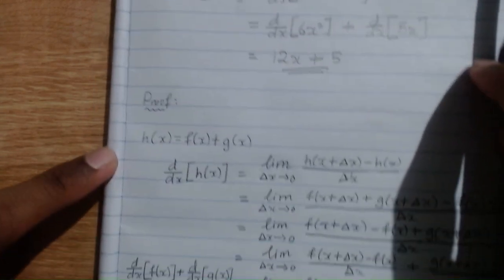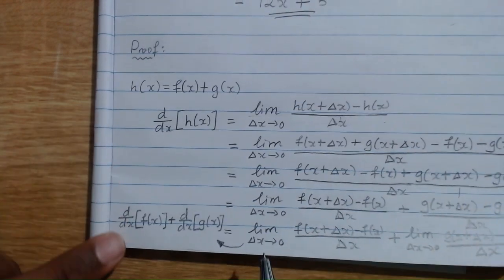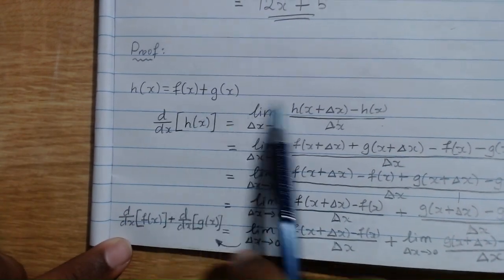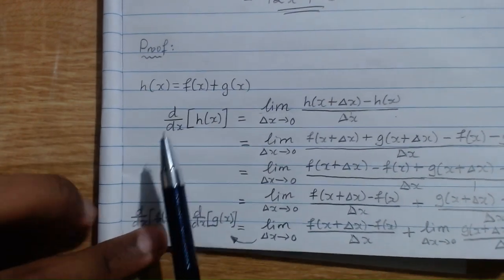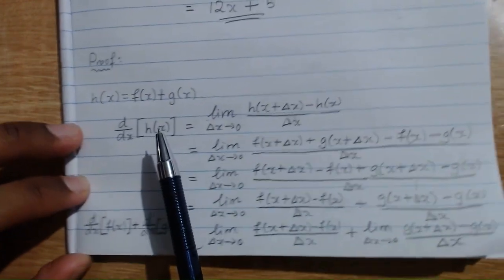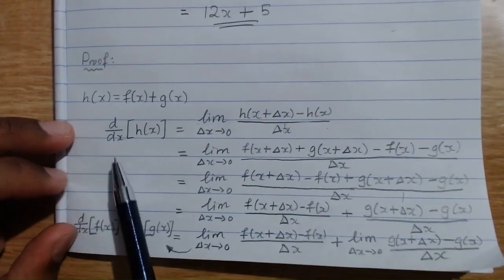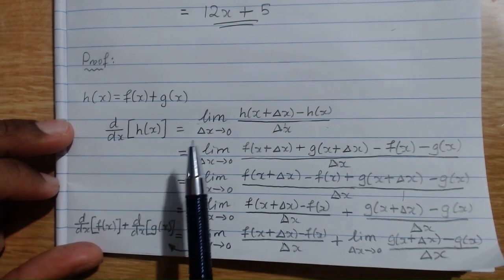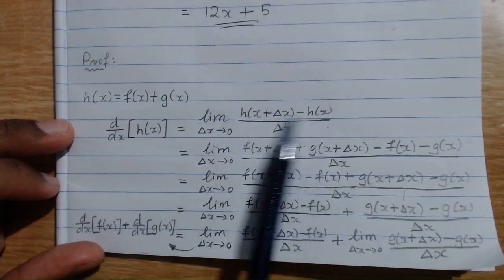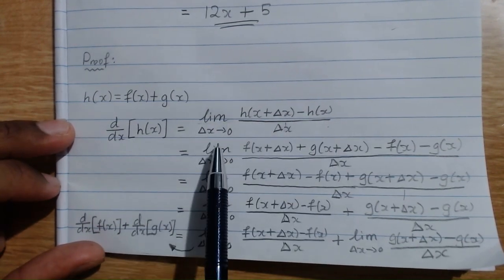And I have a proof here. I didn't have enough space, so it actually ends here. So it goes like this, but let's start from the start. So I have h of x is equal to f of x plus g of x, and I'm trying to find the derivative of h of x. So I'm using my standard formula here, except I've replaced h.